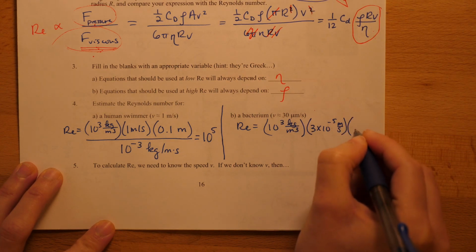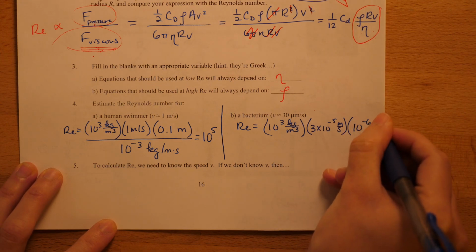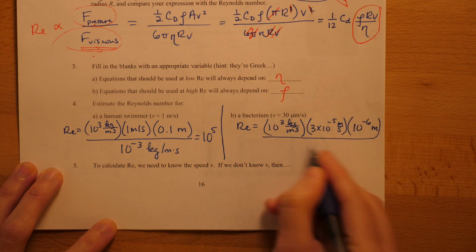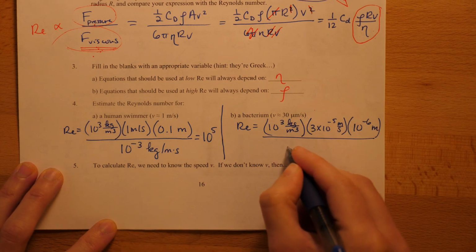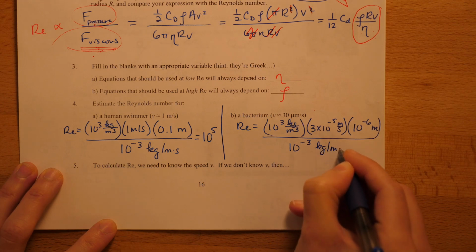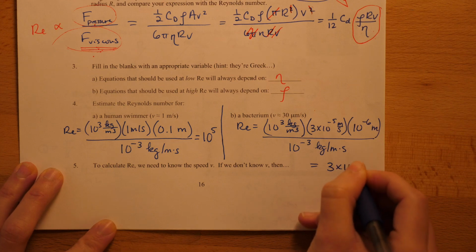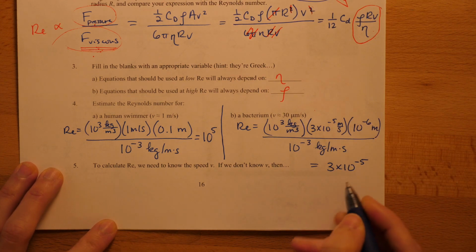And bacteria are very small, so they're about a micron. And they're still swimming in water, so we have the same viscosity down here. And so you get a very different Reynolds number. You get a Reynolds number that's on the order of 10 to the minus 5th.